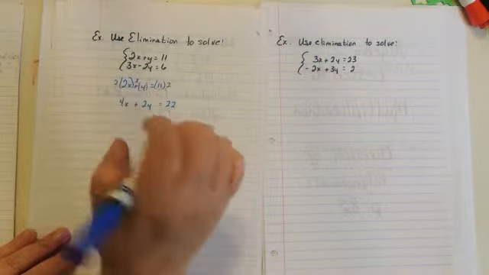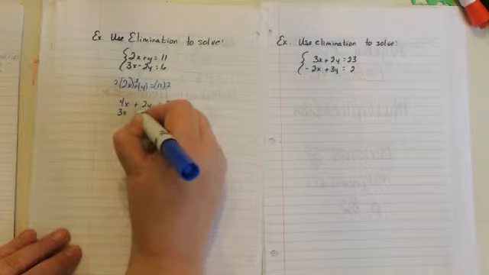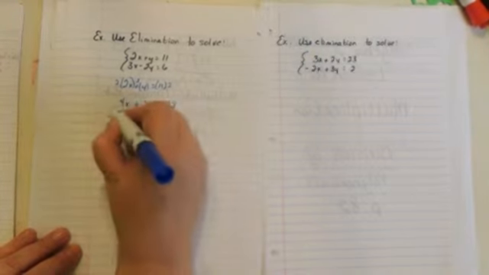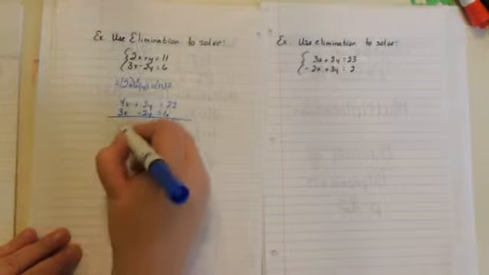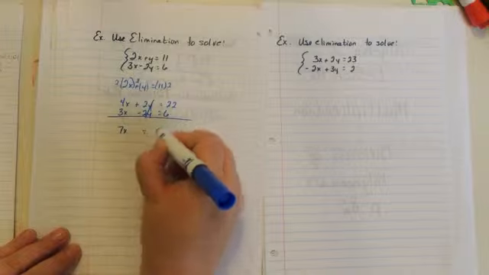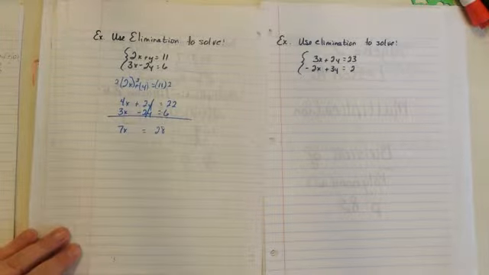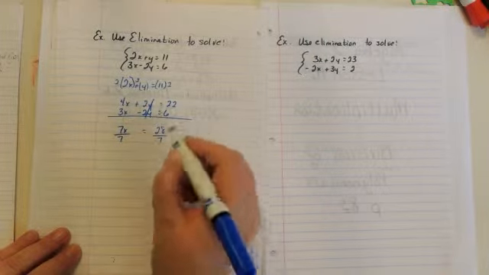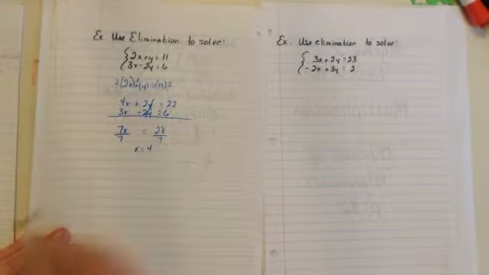Now we can add that to 3x minus 2y equals 6. We add the equations together, and we get 7x, these cancel, equals 28. Now we can solve for x by dividing both sides by the coefficient 7, and x equals 4.